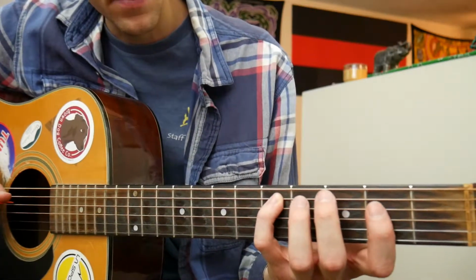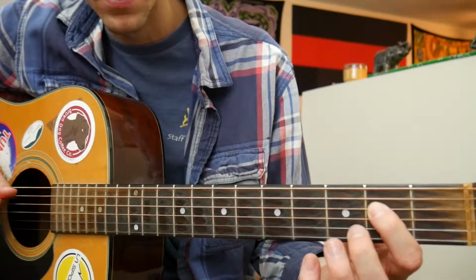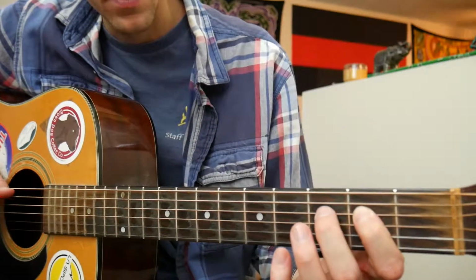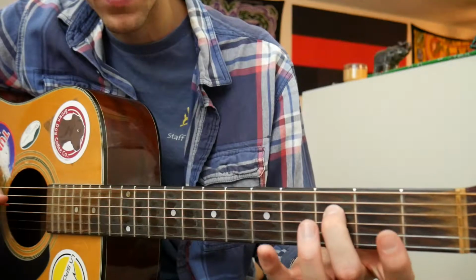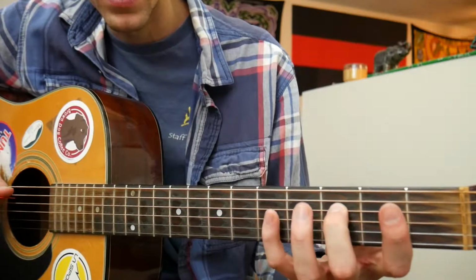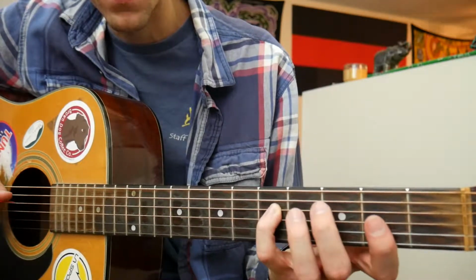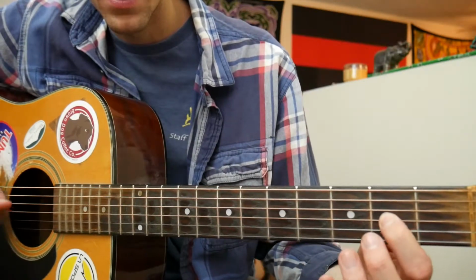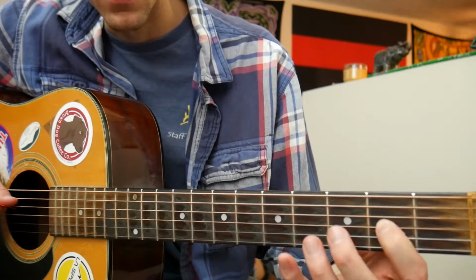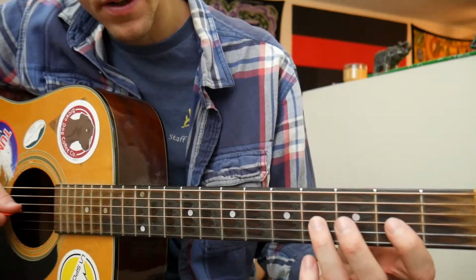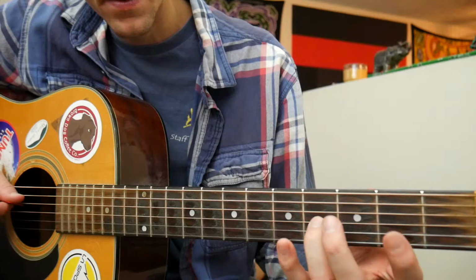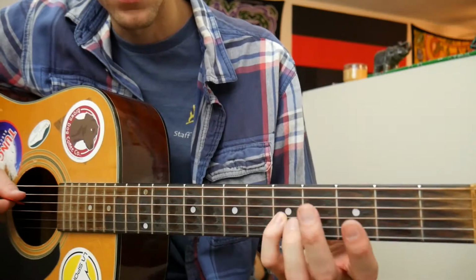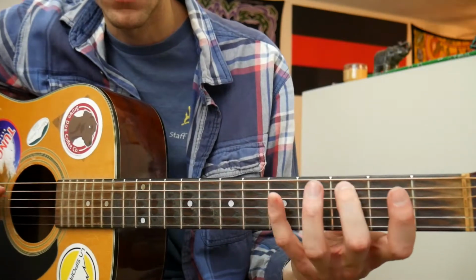Alright, so playing it slowly, we got middle, pinky, same string, drop down a string, pointer, second fret, up a half step, same string, middle finger, pinky, up a whole step, same string. Then we drop down another string, pointer, and then we go up a whole step with our ring on the same string, and then the pinky. Okay, so it goes.